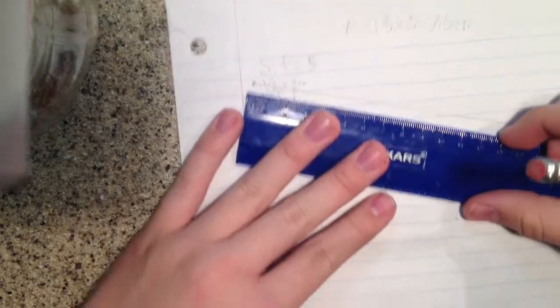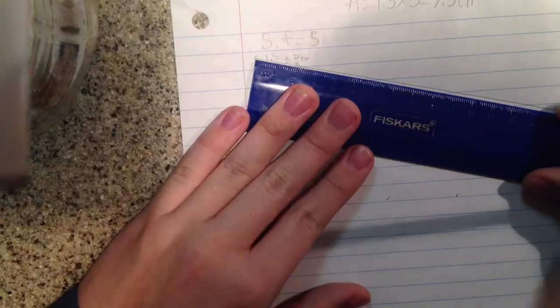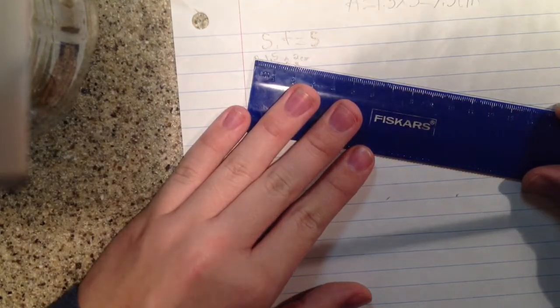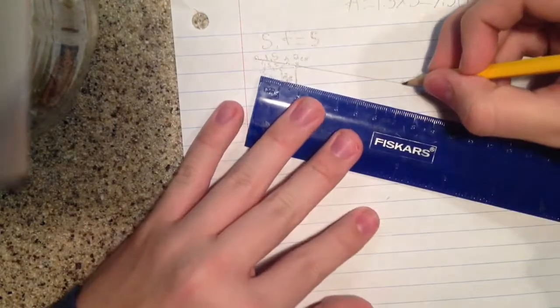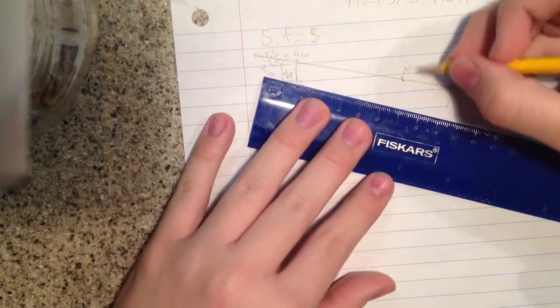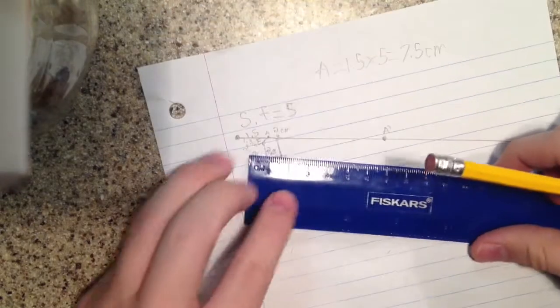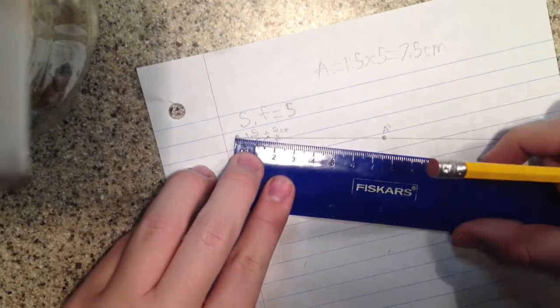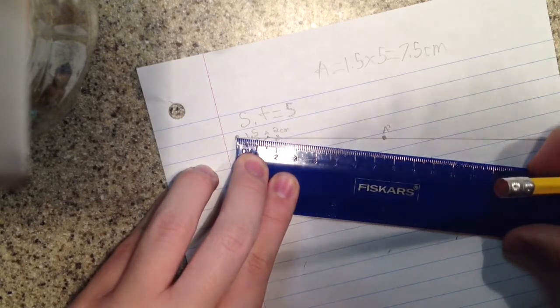Then you measure along this line down to 7.5 centimeters right there. Then you mark it with a dot. And then you put a prime sign, whatever that sign is, I forget. Yeah, you got it. Then you do that with all of them. I'm not going to draw lines for all of them to make the paper messy.